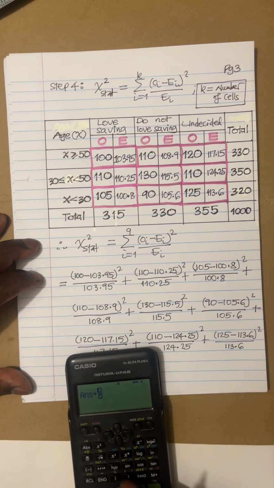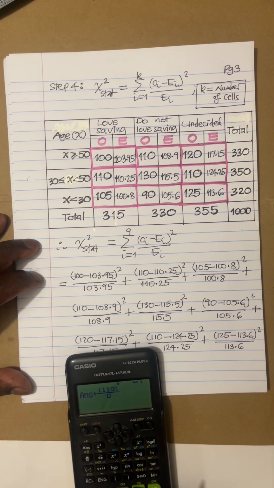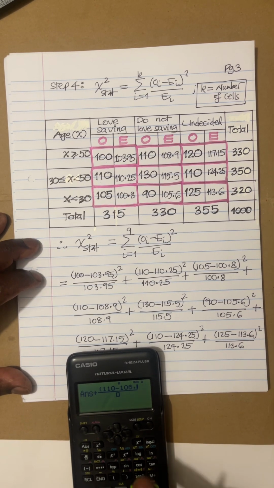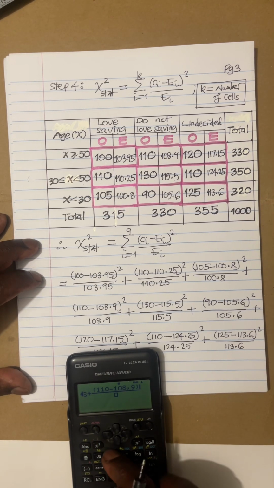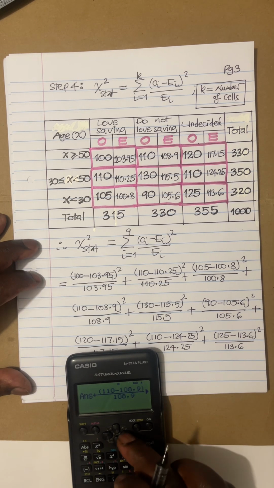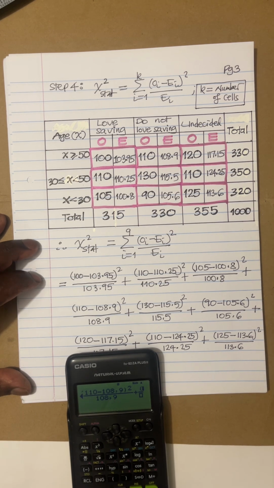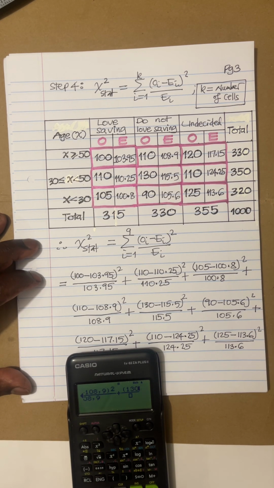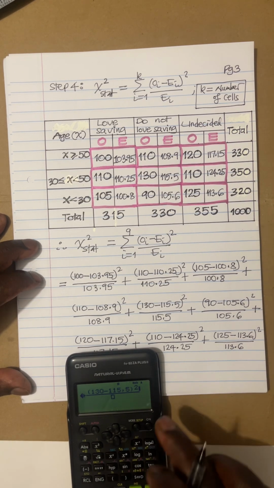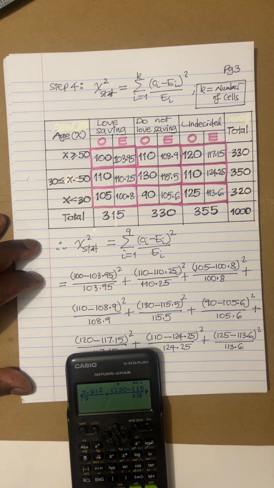Plus 110 minus 108.9 all squared divided by 108.9, and then I move across, plus 130 minus 115.5 all squared over 115.5.